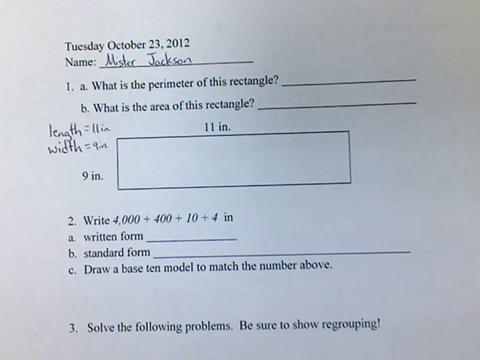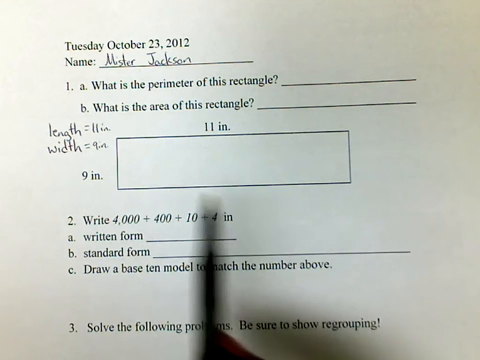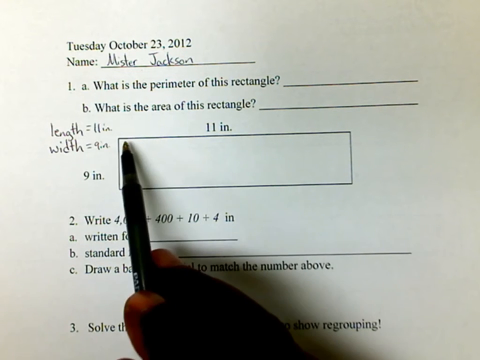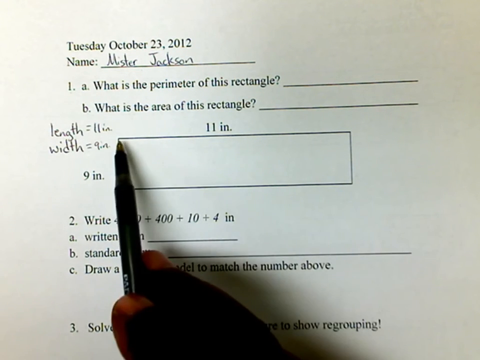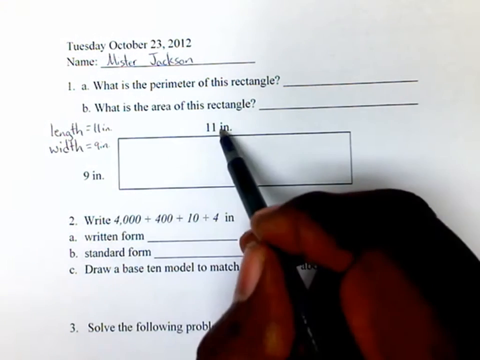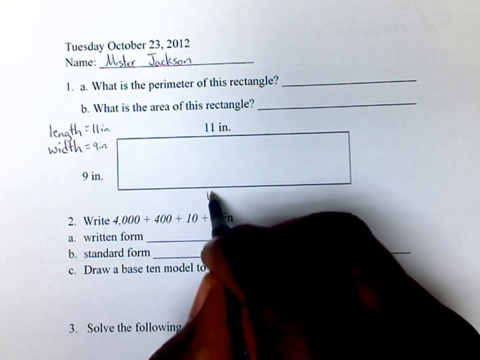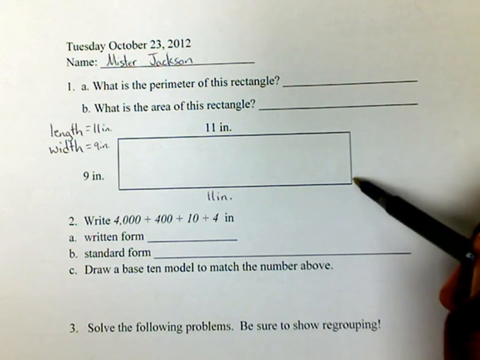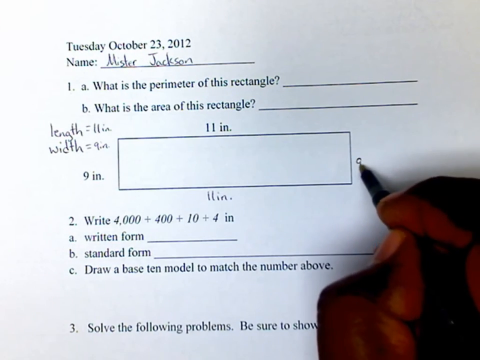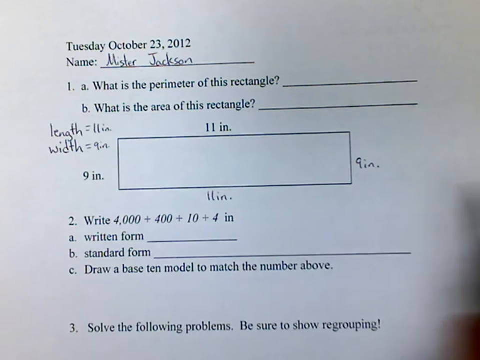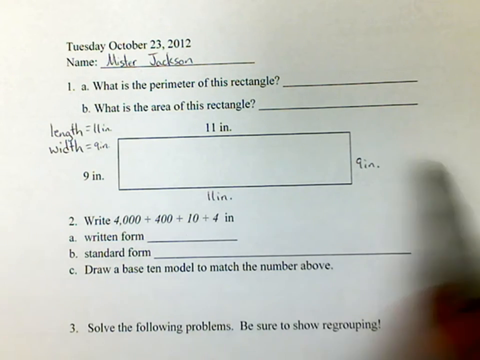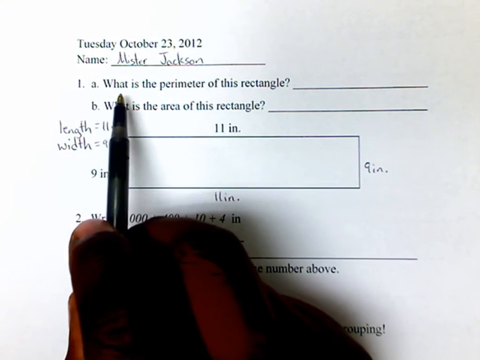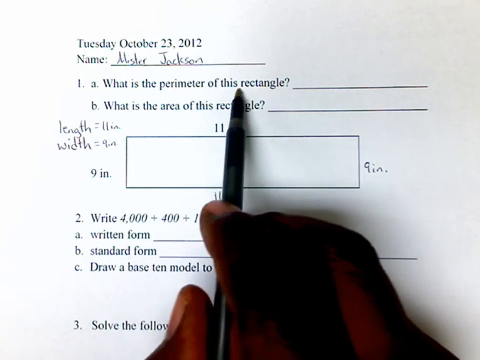Now what's also important is you have a side over here and you have a side down here. They don't have numbers on them. But if you look, this side is the same length as this side. So if this side is 11 inches, then this side down here must be 11 inches. And if this side is 9 inches and this side is the same length as this one, it must be 9 inches also. So I find it very important to go ahead and label the lengths of all my sides before I start working. First question, what is the perimeter of this rectangle?